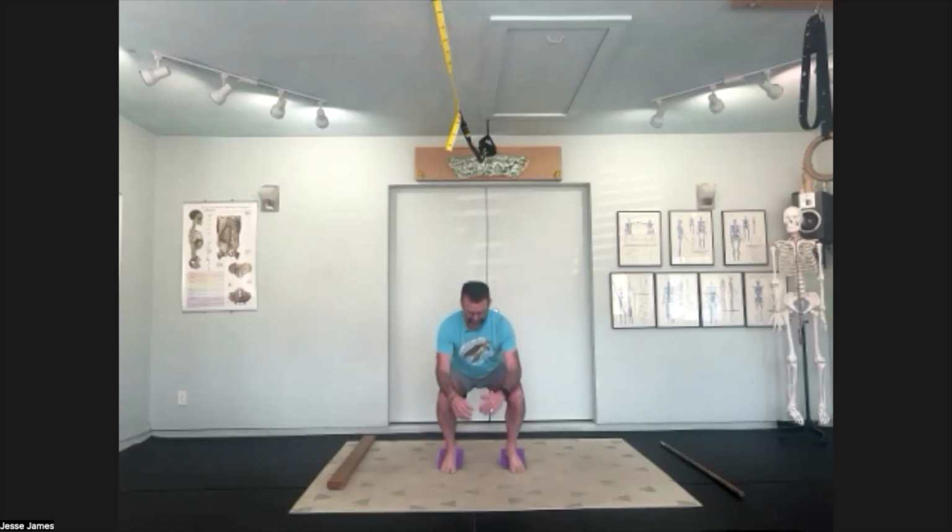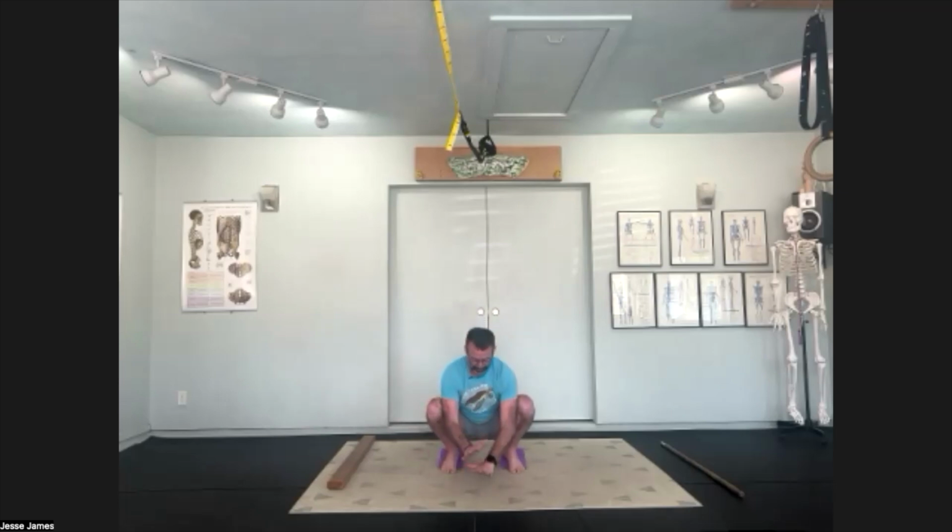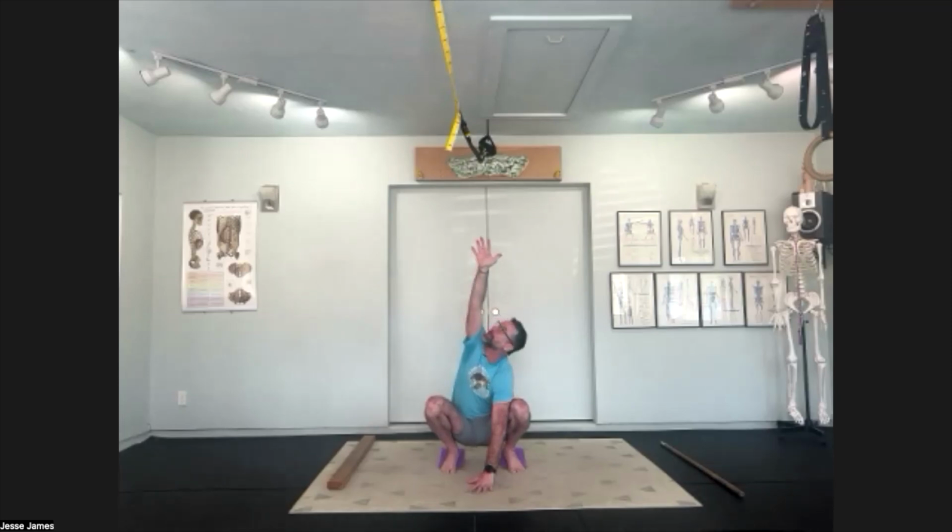As we come back down, now we're going to stack hands on the floor. So I got one hand on top of the other. I'm going to take that top hand, I'm reaching it up, and I want to drag my upper arm on my ear as I let my eyes look up to my fingertips, reaching straight up to the ceiling. I want my palm to stay facing forward.